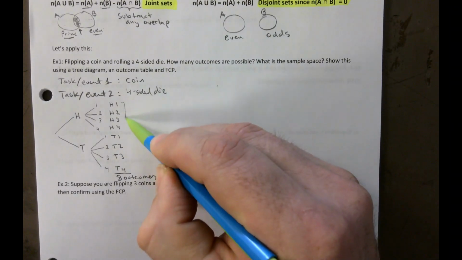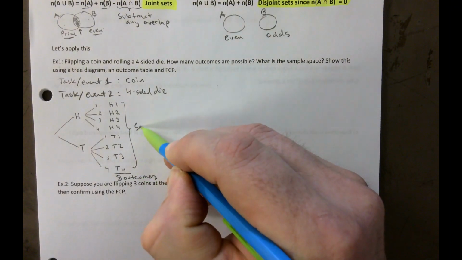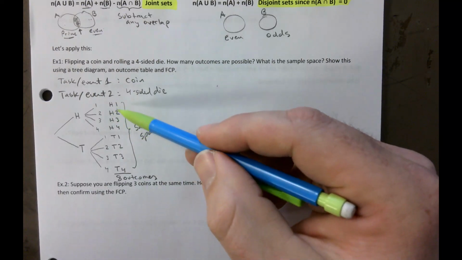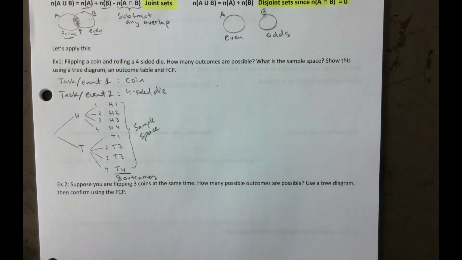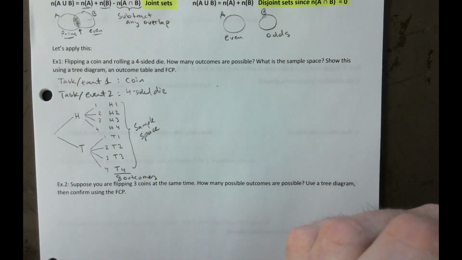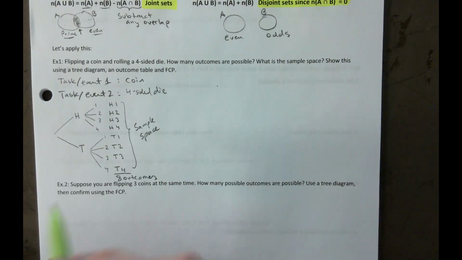And this is what we call the sample space. So there's 8 possible. This is like our universal set, guys, okay? This is all possible outcomes. So this is the tree diagram.